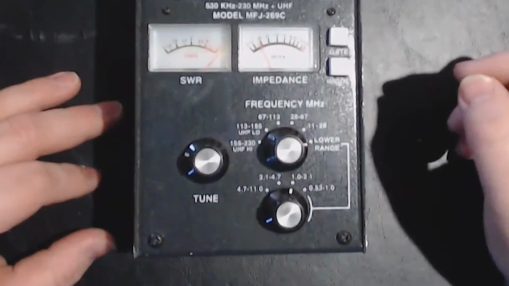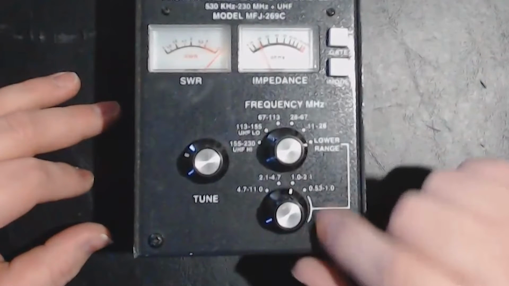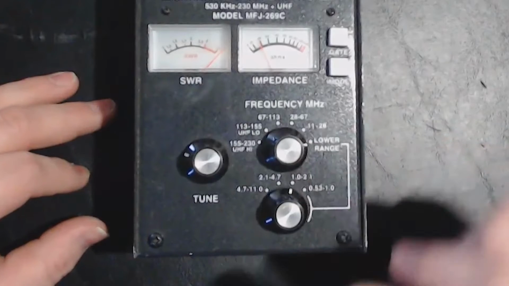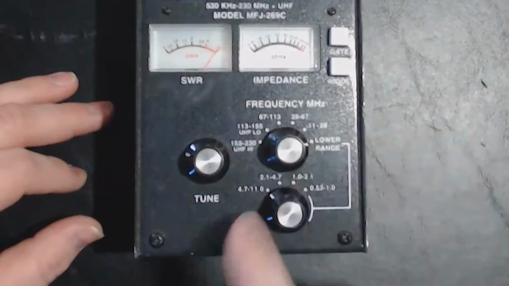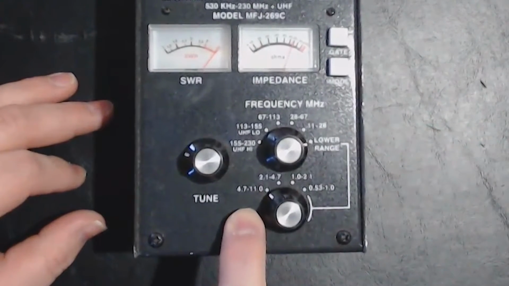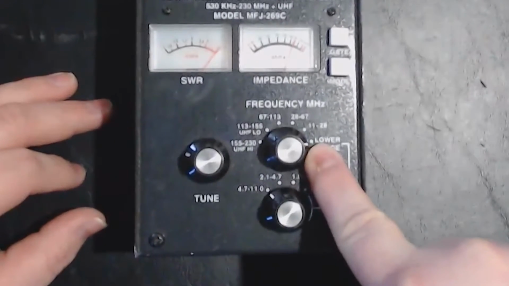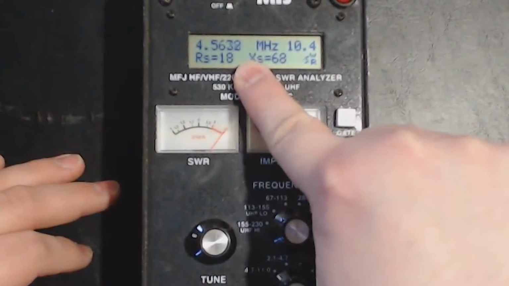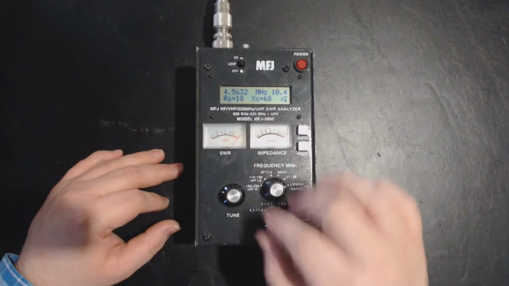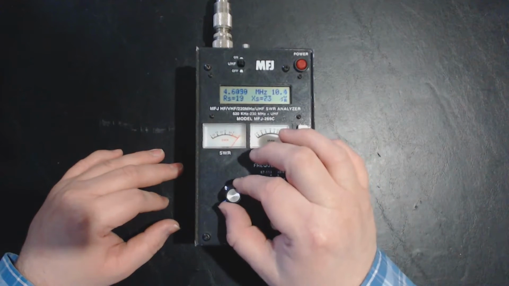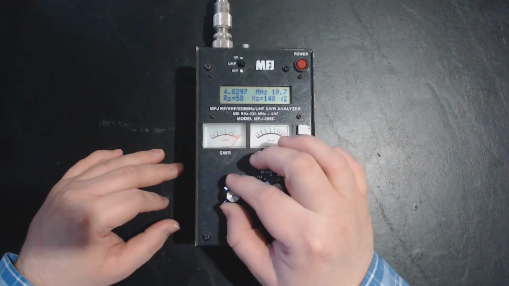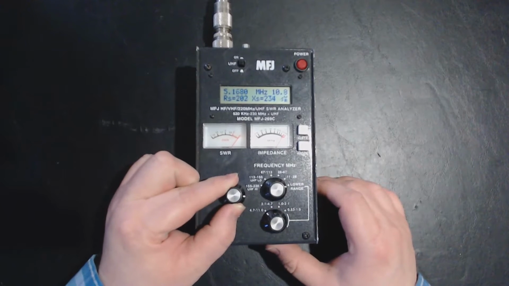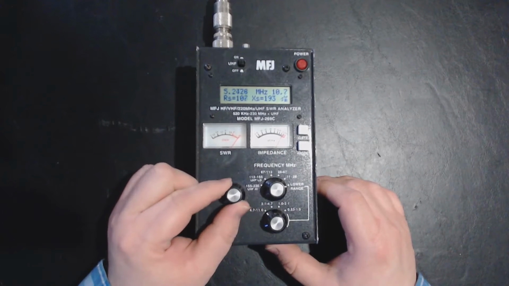So we're in lower range. So we don't want the lower range, do we? Yes, we do. We want to make sure this is set to 4.7 to 11. This is set to lower range, and as you can see, we are now set to a frequency of 4.563 megahertz. So what we're going to do is turn this knob until it says 7.2 megahertz. I'm turning the tune knob, and a little bit goes a long way.